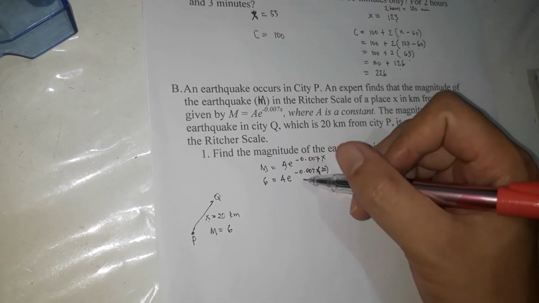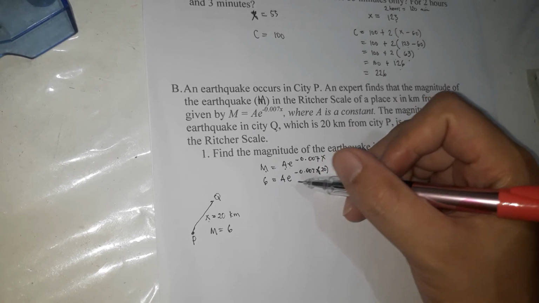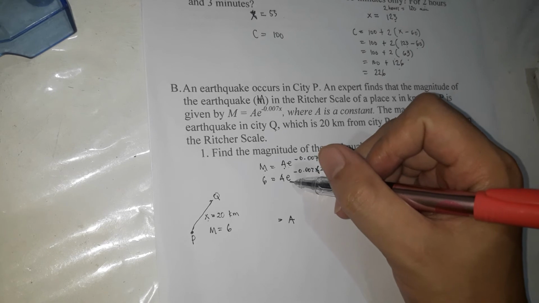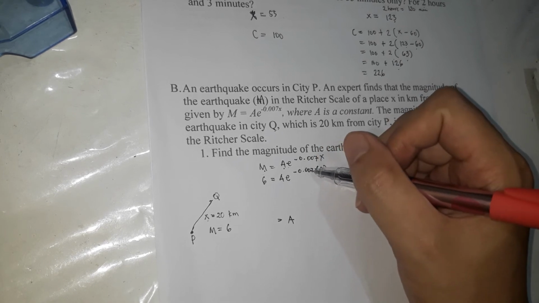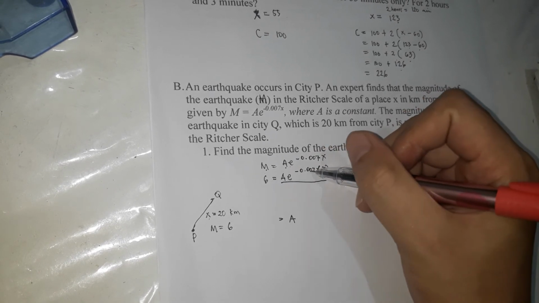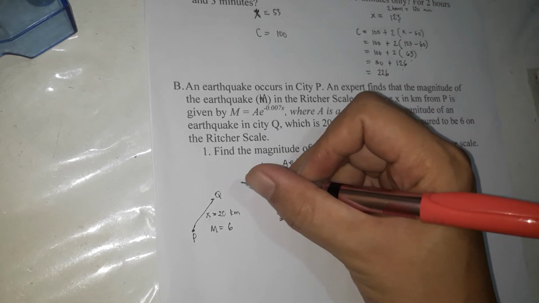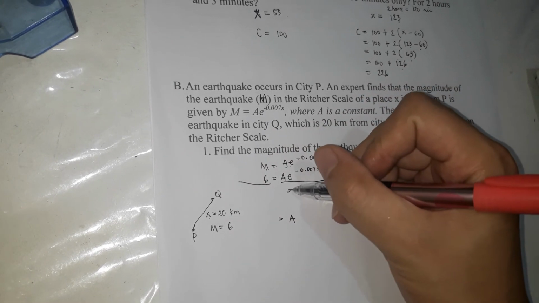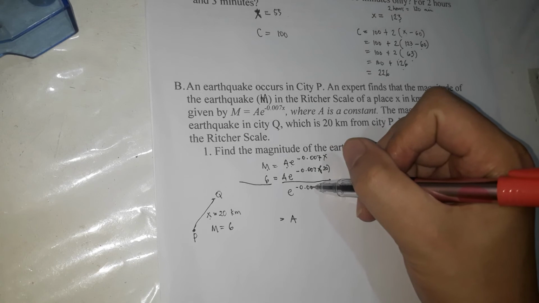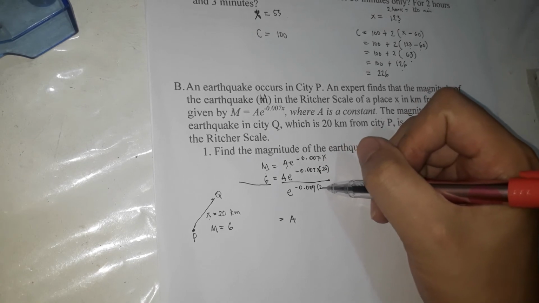So, para mahanap natin si A, kailangan natin si A na lang dito sa kabila. So, divide both sides by e to the negative 0.007 times 20.